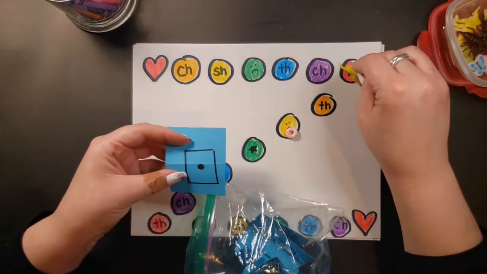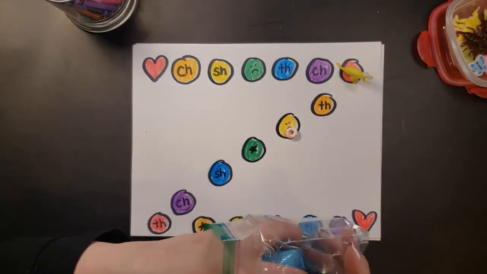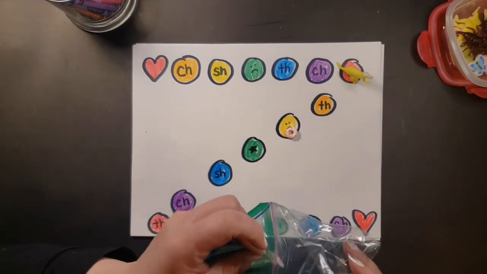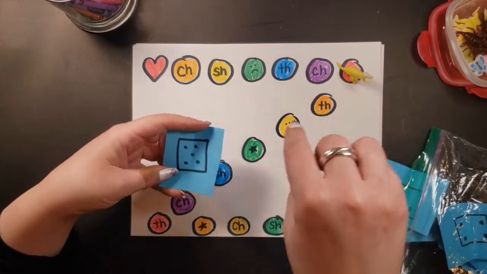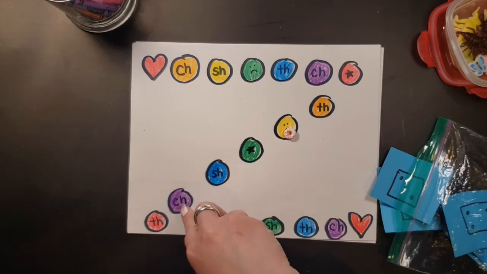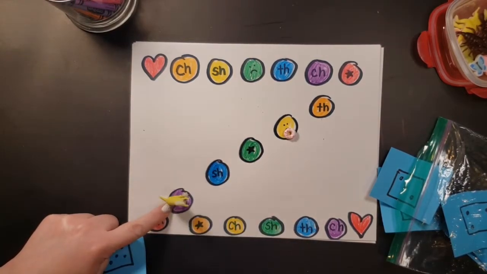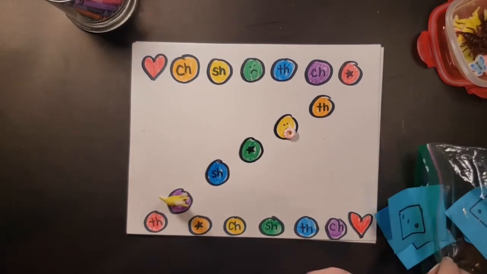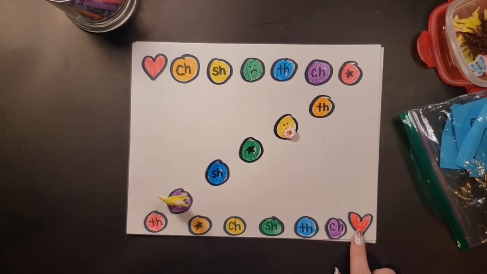Dinosaur got a 1. He gets to go to that special spot. Oops, I got 2 this time. This time he gets a 5. 1, 2, 3, 4, 5. CH. Again. How about chocolate? Chocolate is a good CH word. So you want to keep playing until one of you reaches the end of the game.